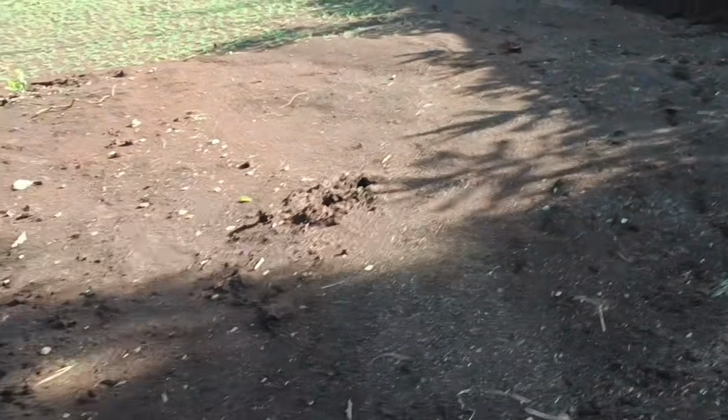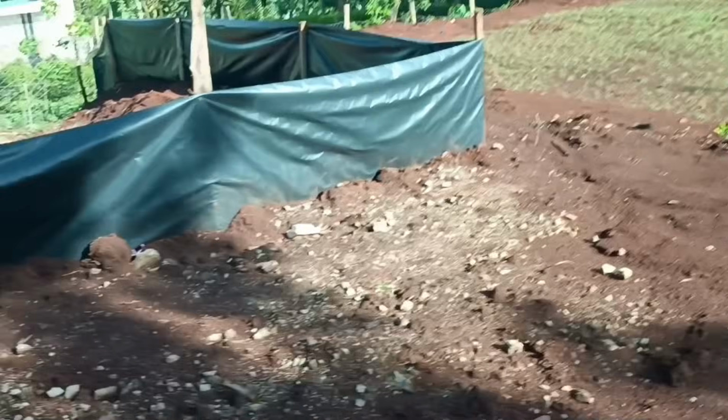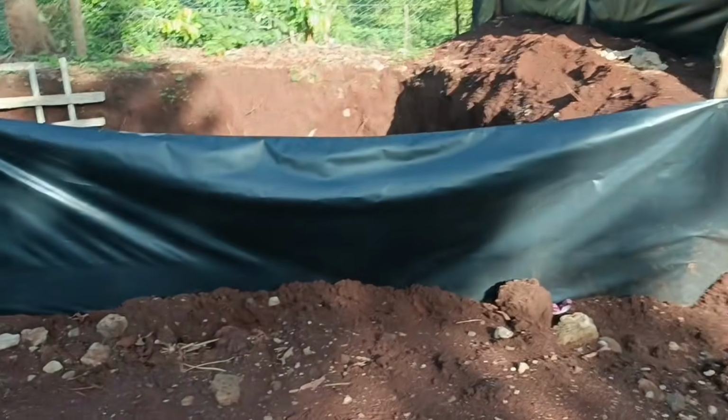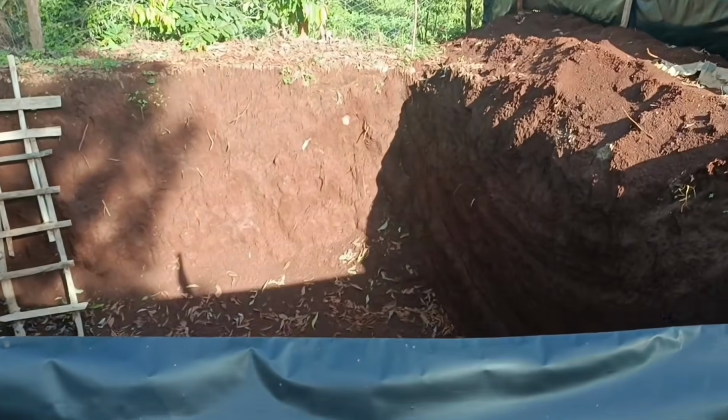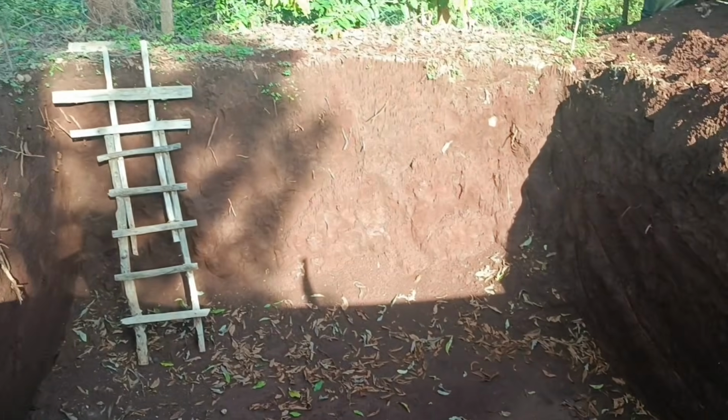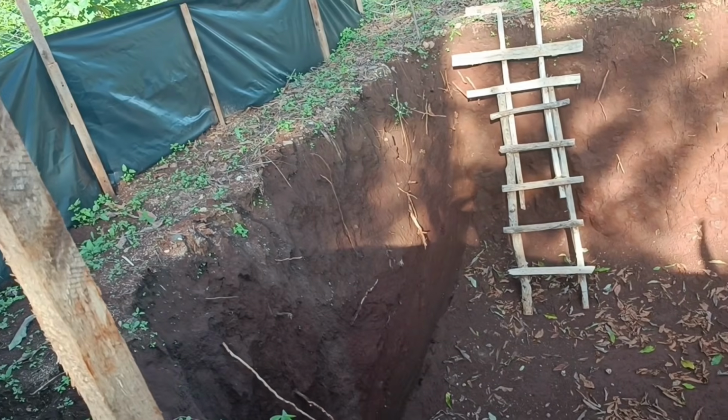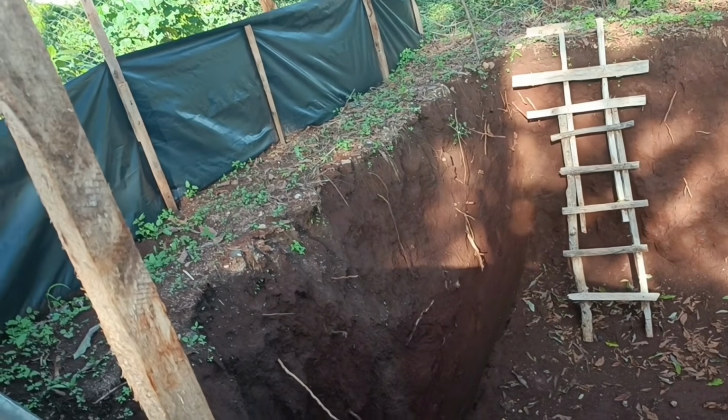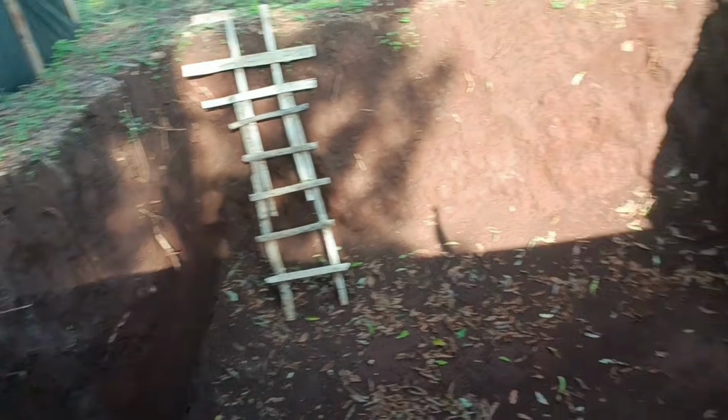Now let me show you this, another project that's coming over here. So for this one, it's underground tank. It's not yet finished, but it's drag only for the contractors. We are waiting them to come and finish it.